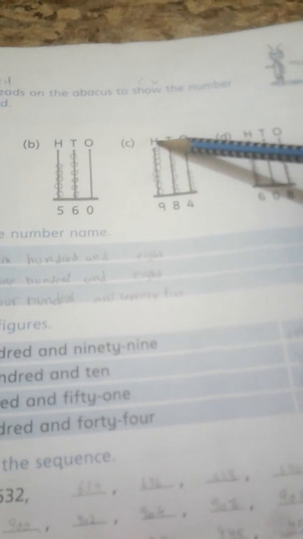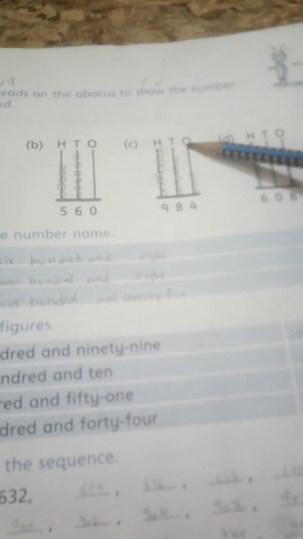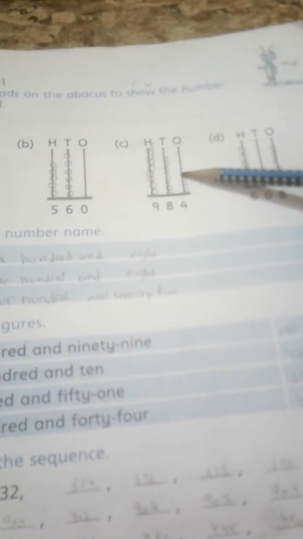984. We will draw 9 beads on this line. H means 100, T means 10, O means 1. It means 984. 9 beads here, 8 beads here and 4 beads here, right?